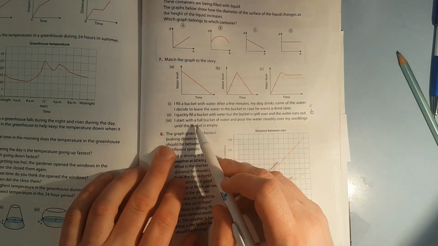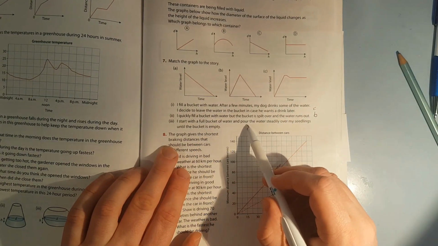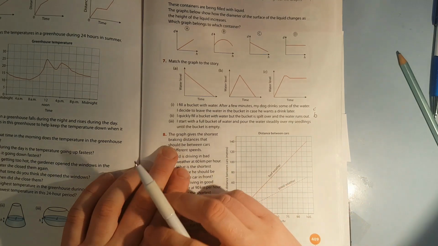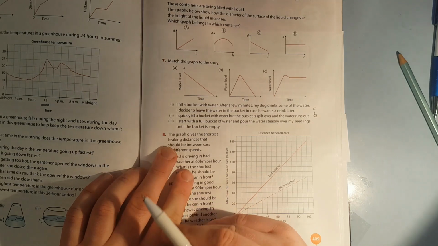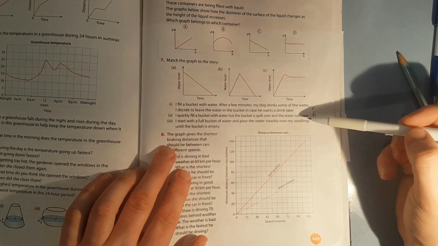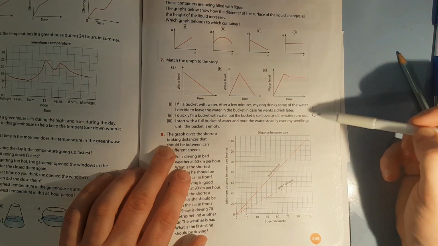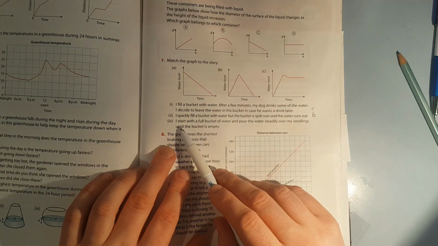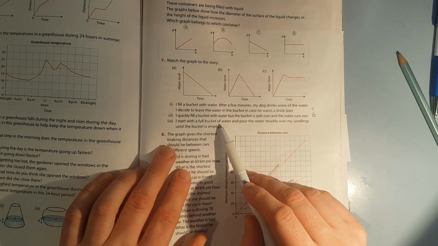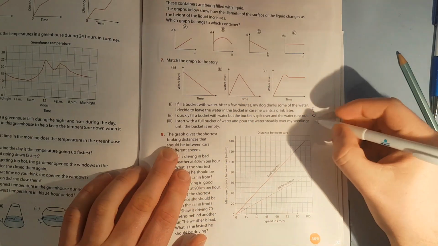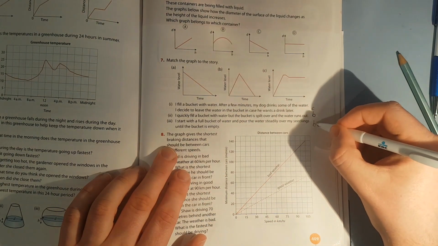And this final one is: I start to fill a bucket of water and pour the water steadily over my ceilings until the bucket is empty. So this one's an interesting one. Because if we say he has already filled his bucket and then it spilt over and the water runs out, then it's A. This one says, I start to fill a bucket of water and I pour the water steadily over my ceilings until the bucket is empty. I'm going to say both of these are B, technically.